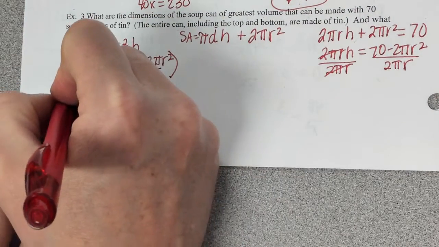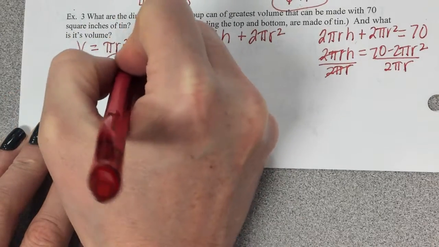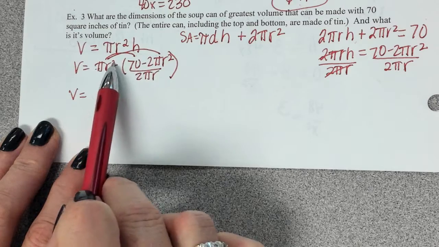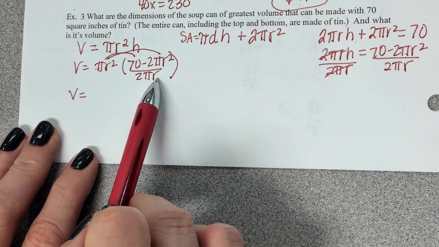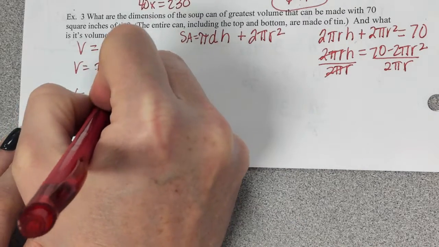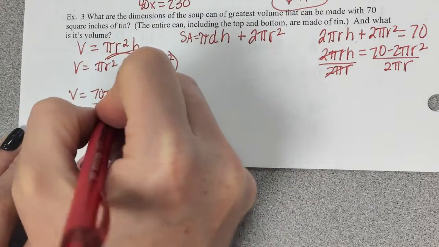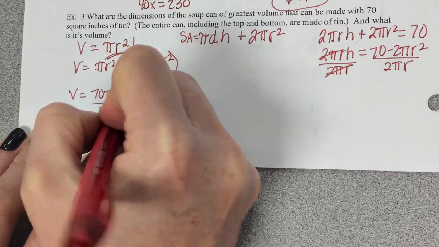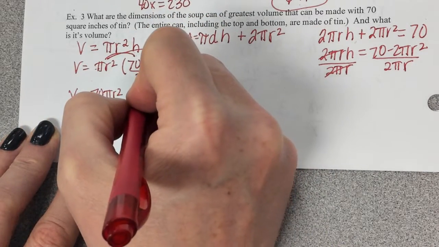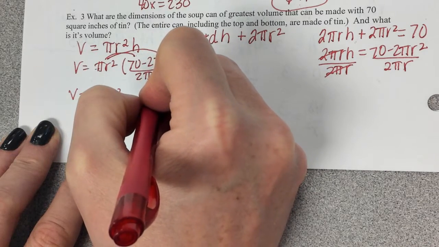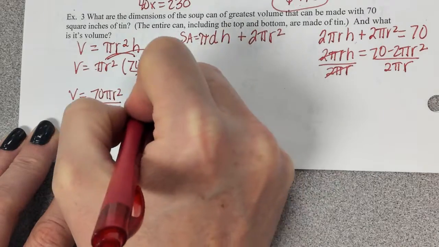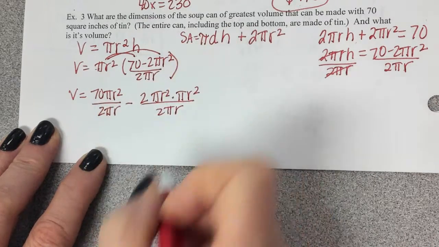All right, so now I'm going to have to simplify this. I'm going to distribute this through. So if I have 70 times pi r squared over 2 pi r, I'm just going to write that out: 70 pi r squared over 2 pi r. And going to the next one, I'm going to have minus 2 pi r squared times pi r squared all over 2 pi r. Do you see what I'm doing?